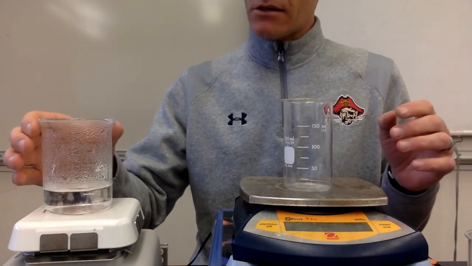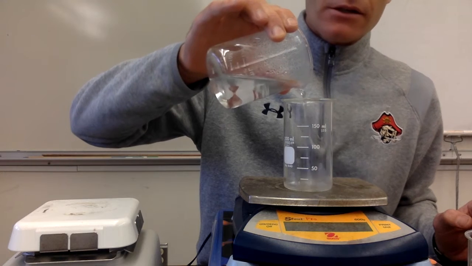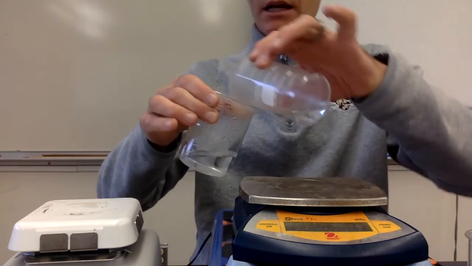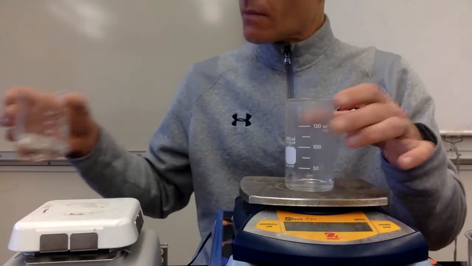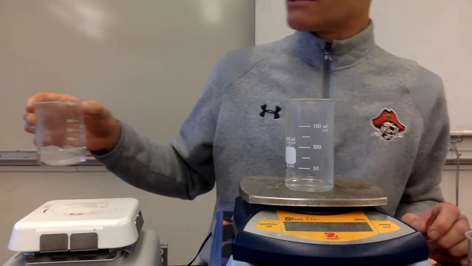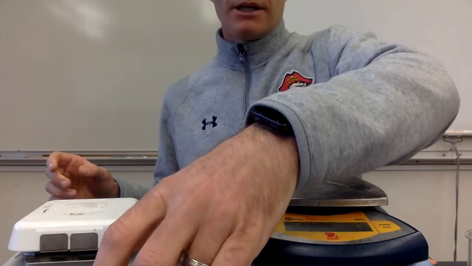And what I'm going to do is take a small amount of this hot water, probably around 10 milliliters or so. I've got my balance zeroed. I'm going to weigh it on this balance. That should be fine. We've got 11.4 grams of water. So you've got 11.4 grams of water at its boiling point.